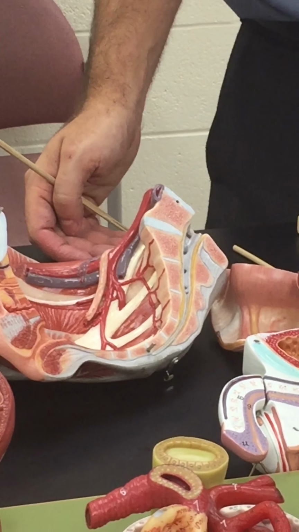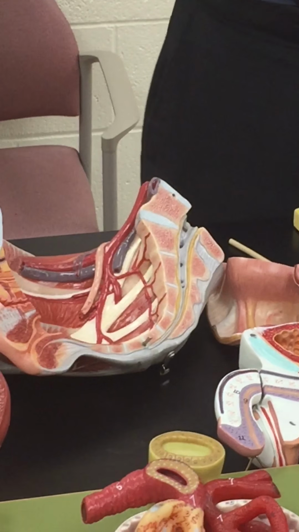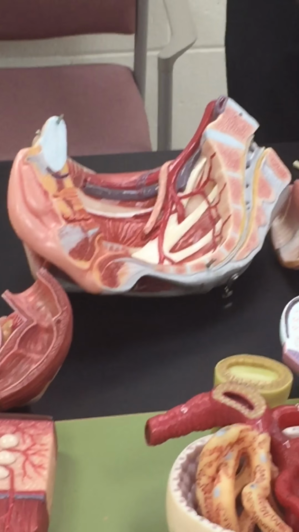For mammary glands, I'll just take it off the list. I guess we have it on one of these models back there, but I'll just take that off.